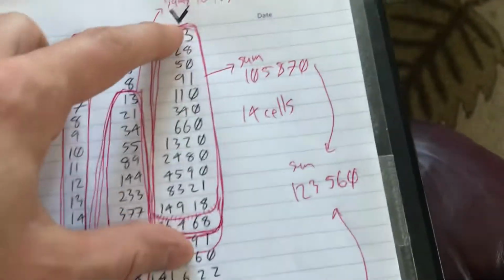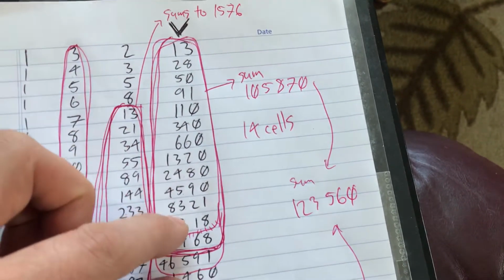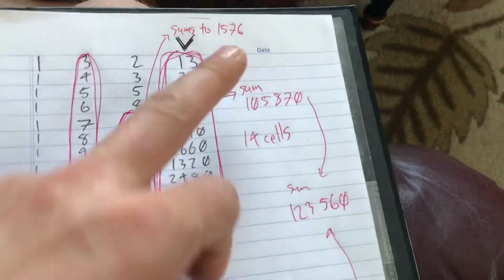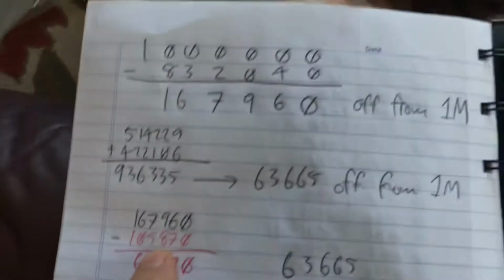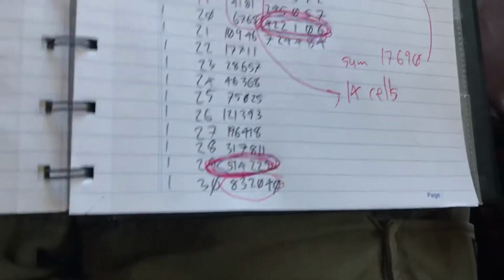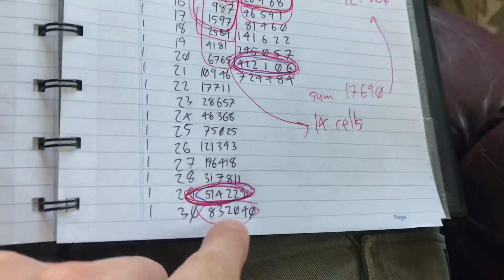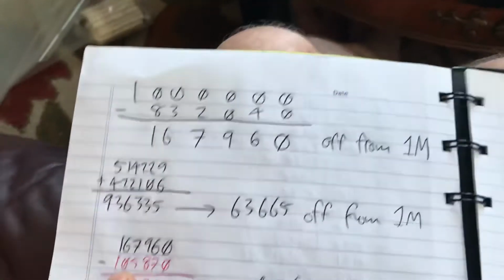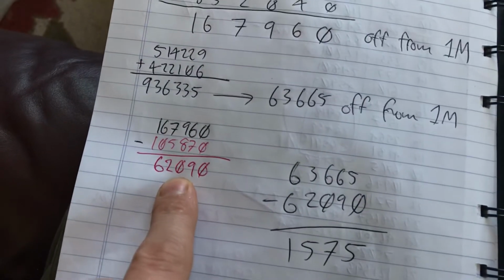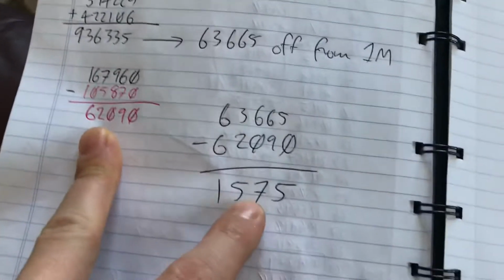I took the sum of 1, 2, 3, 4, 5, 6, 7, 8, 9, 10, 11, 12, 13, 14 cells here. And that sums to 105,000. So I go, okay, 105,000. If we take it off this 83, because we're looking at a big chunk of this compared to this. So we're taking that big chunk there, and the difference, and comparing this chunk, and then we get that off. And that's really close, I said. So I subtracted them. And then I got that.